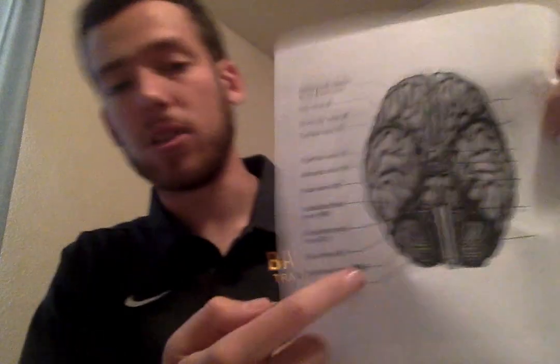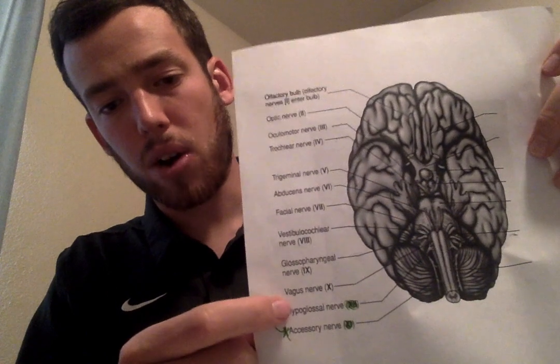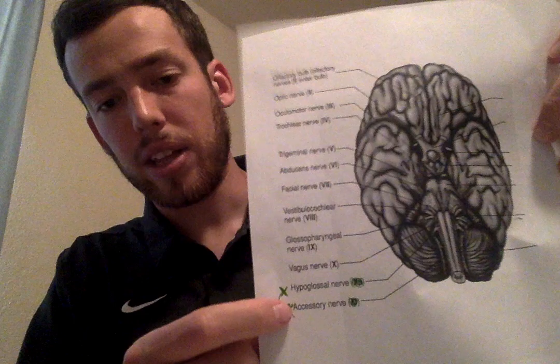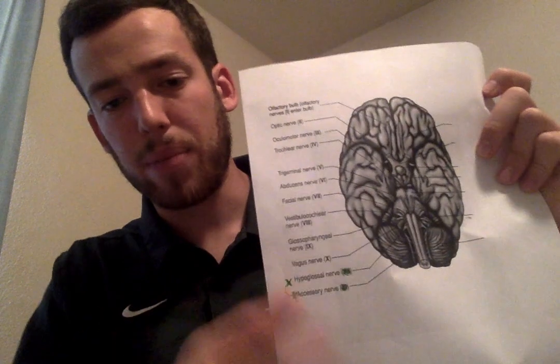So the last two have been flipped just because it's easier to point out on the model. But cranial nerve 12 is going to be the hypoglossal, and 11 is the accessory, but on this they have been flipped. Also know kind of their location, so I'm going to point out a few that we can spot on the models easily, and then some of the trickier ones.